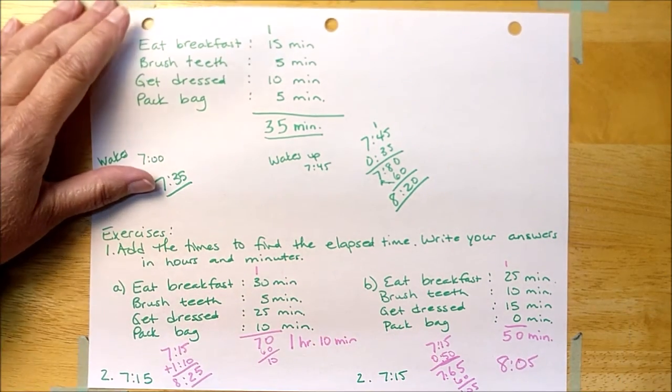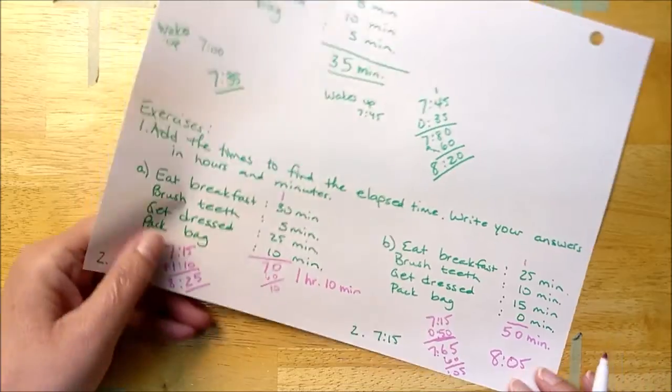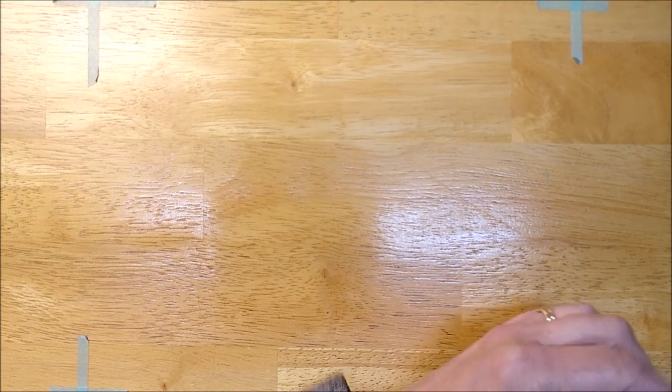I hope that you got that. Awesome. Okay, we have one more activity. Two more. I'm going to show you one activity, and then you're going to do one, and then I'll show you what you're going to do.